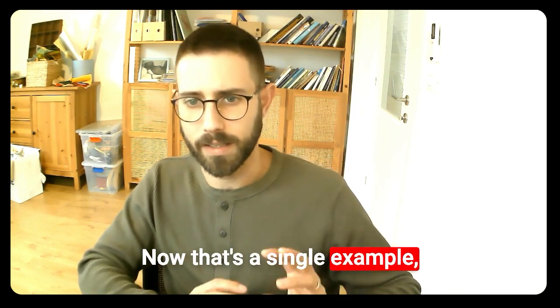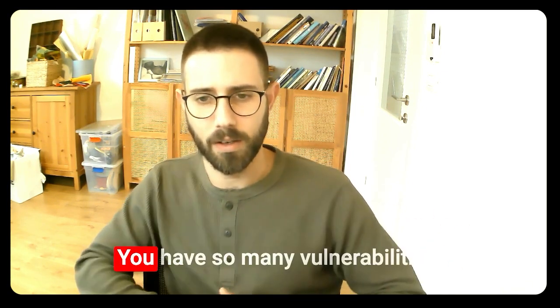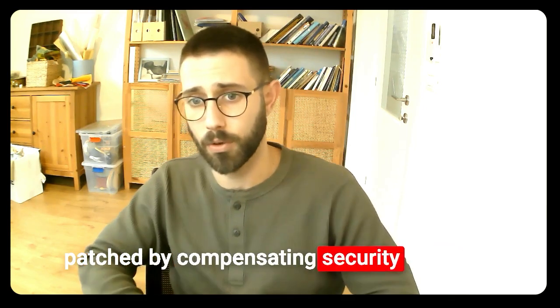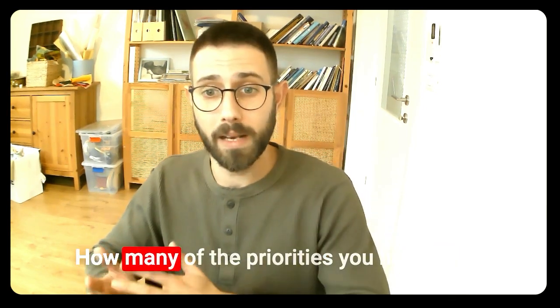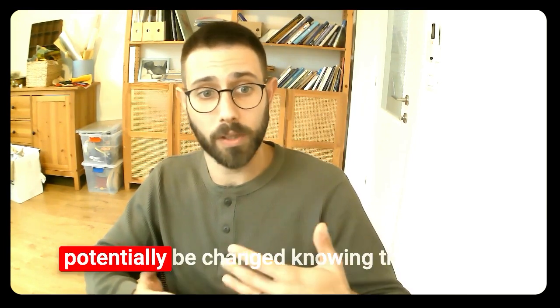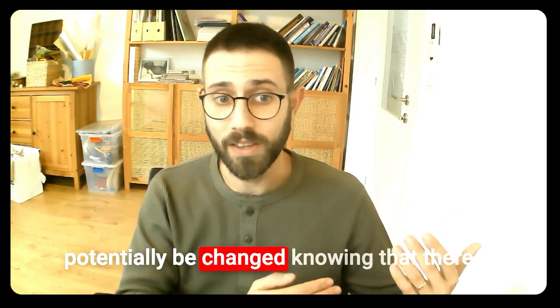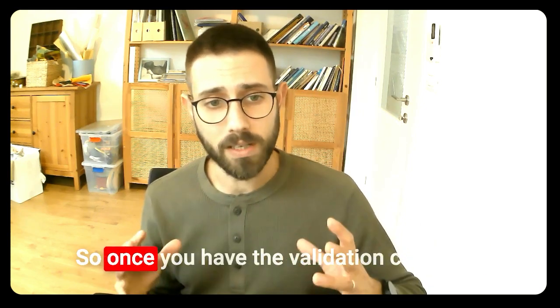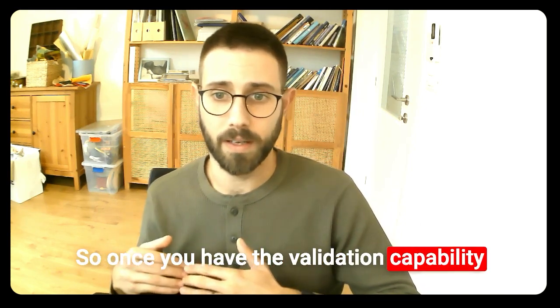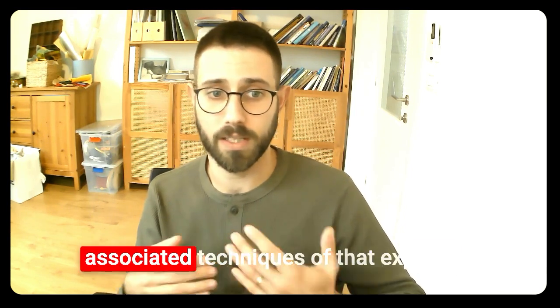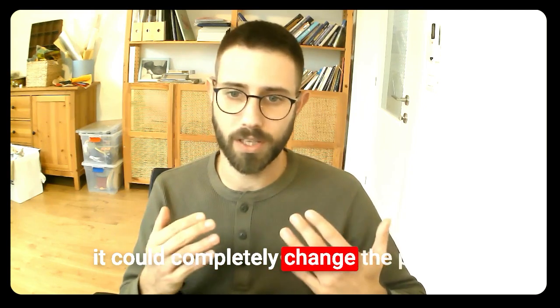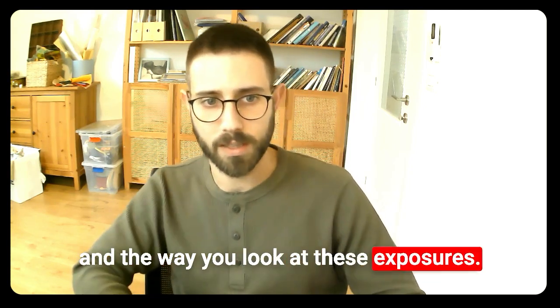Now, that's a single example, but think of it at scale. You have so many vulnerabilities. How many of them could be virtually patched by compensating security controls? How many of the priorities you have could potentially be changed, knowing that there is a security control compensating for that? So once you have the validation capability to really test your security controls with the associated techniques of that exposure, it could completely change the priority and the way you look at these exposures.